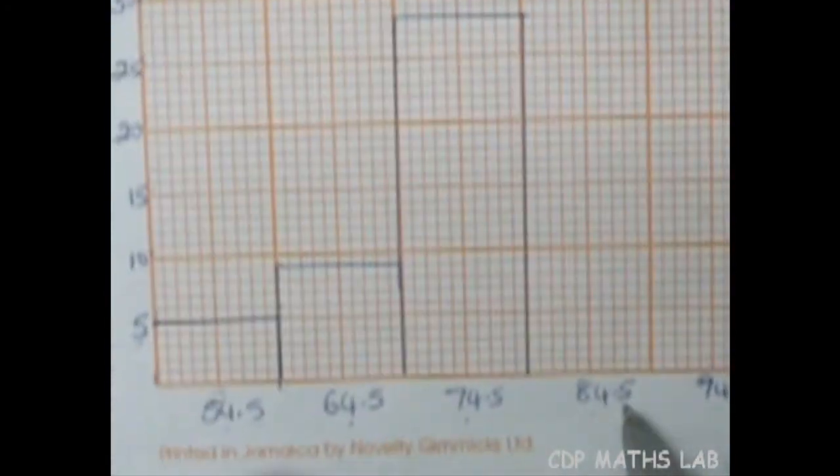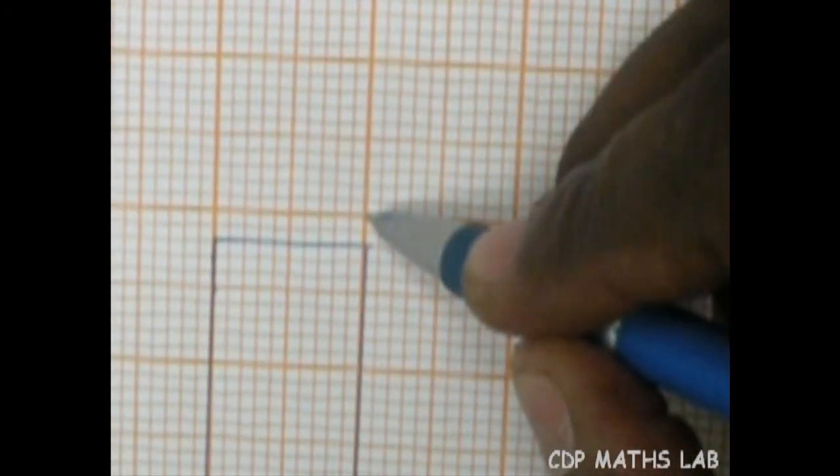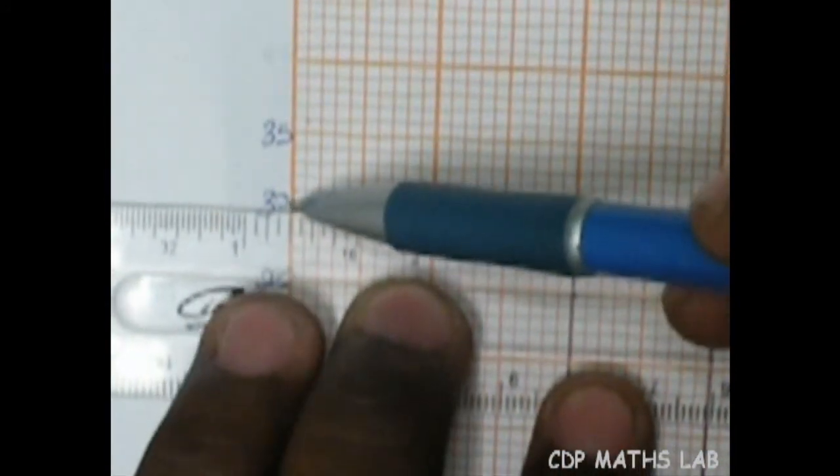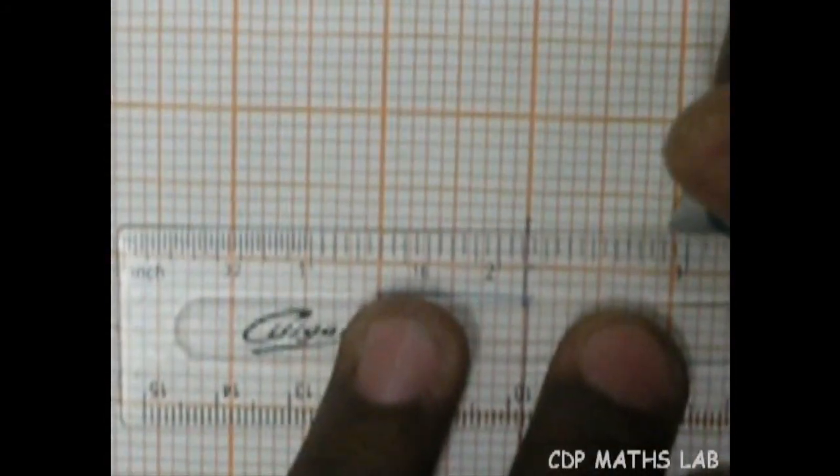For the next class, which is 84.5, which is the midpoint for 80 to 89, it will be what? 33. So I look for 30, which is right here, in line right there, as you can see. In line, you can use your ruler to line it up. So this is 30, and I'm going to count 33 now. So 30, 31, 32, 33, which is right there. And I come across, then down.